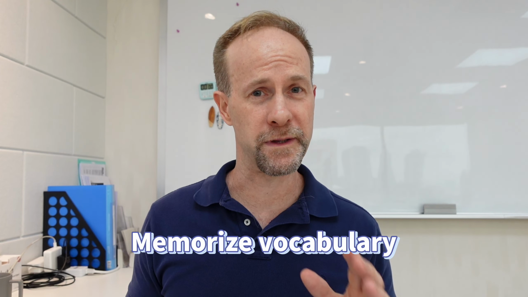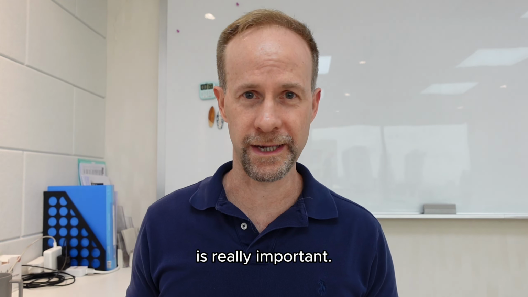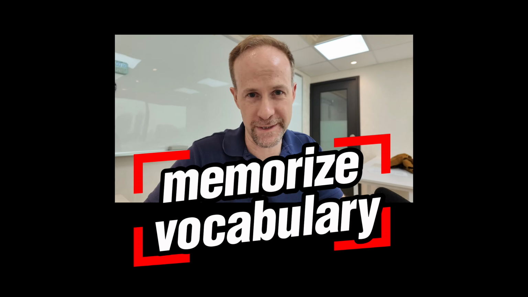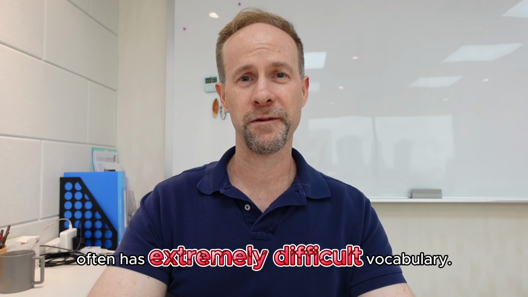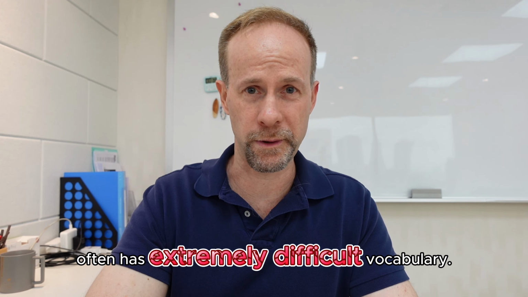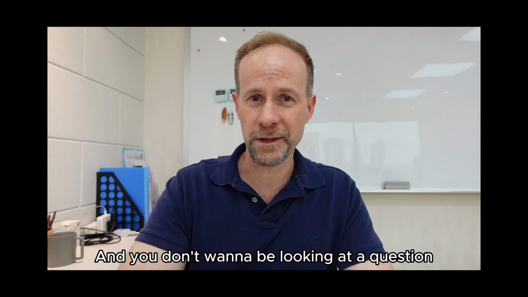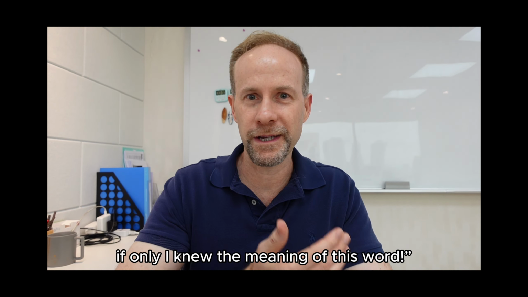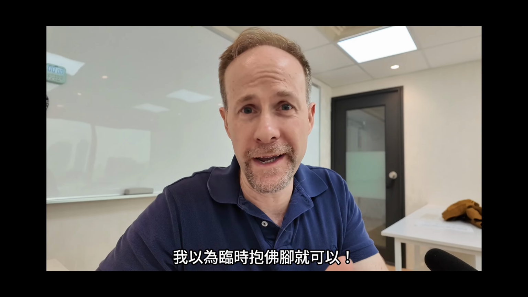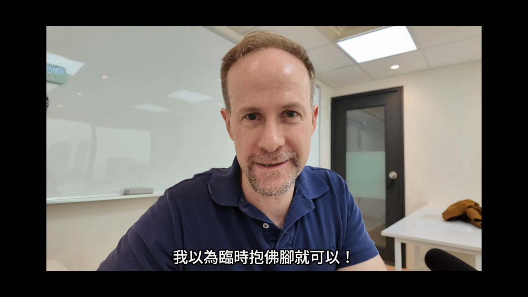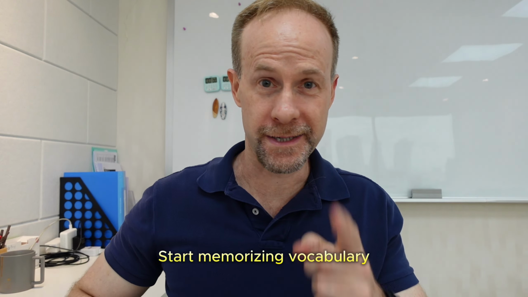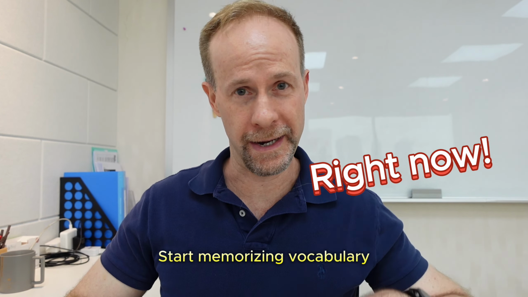Memorizing vocabulary for the digital SAT is really important. Really, really important. The digital SAT often has extremely difficult vocabulary, and you don't want to be looking at a question and thinking, I could answer this question correctly if only I knew the meaning of this word. And I think, 我以为临时抱佛脚就可以了。 Don't let this happen to you. Start memorizing vocabulary right now.